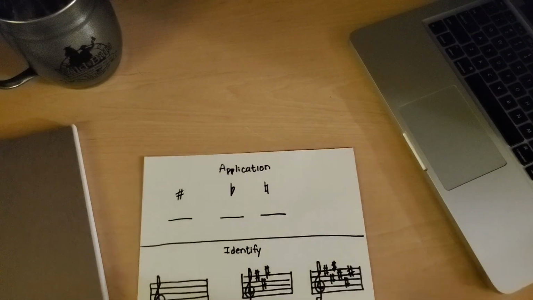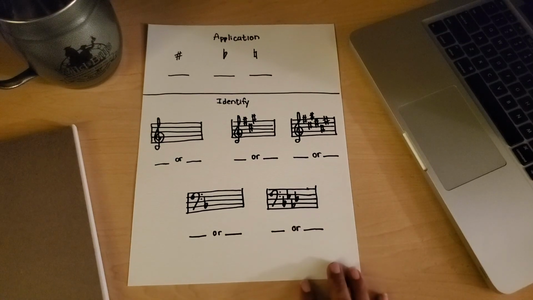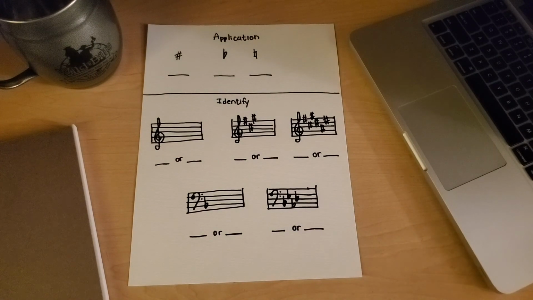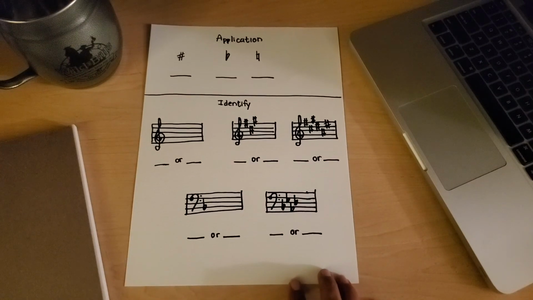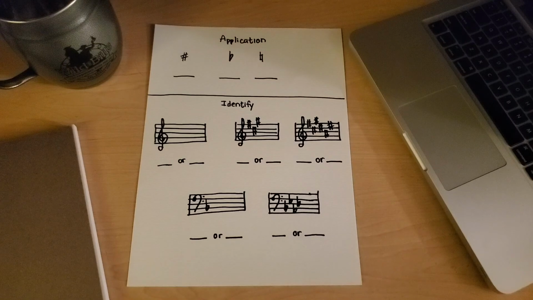All right. Before we end this video, I'm going to leave this practice sheet for you to see and copy if you like. The first one has you naming these accidentals, what their names are, and you're going to put that on the lines provided, and you can also leave it down in the comments. And the second portion is identifying the key signatures, both the major and its relative minor, based on the key signatures written on the staff. So leave your answers in the comments.